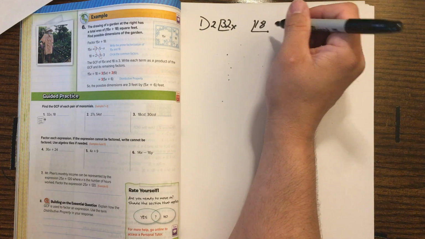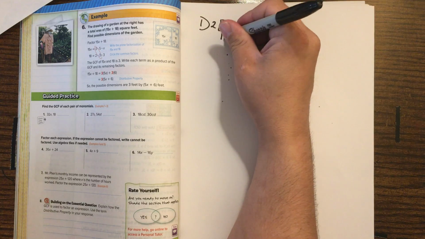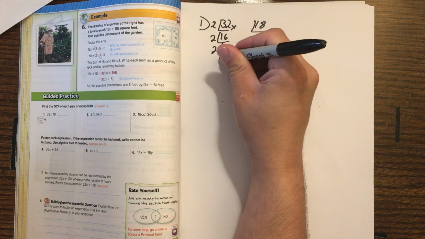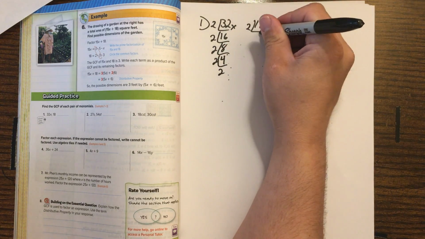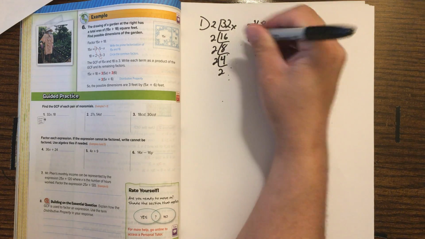2 goes into 32 16 times. 2 goes into 16 8 times. 2 goes into 8 4 times. 2 goes into 4 2 times. 18 is 2 and 9. So then 3 goes in there 3 times.